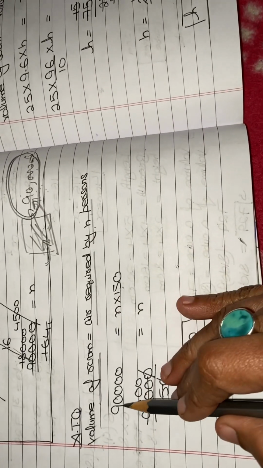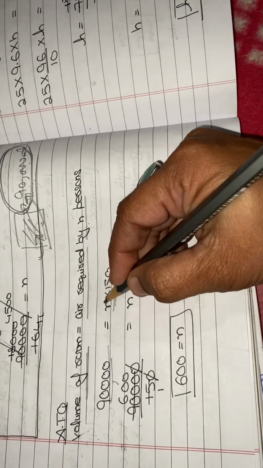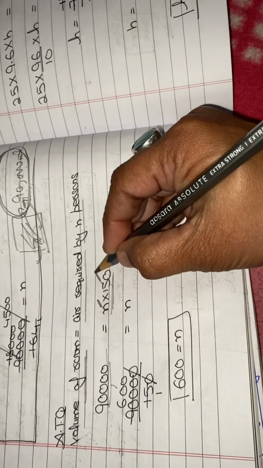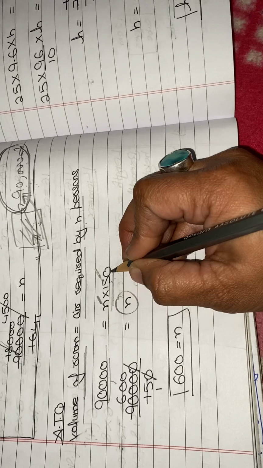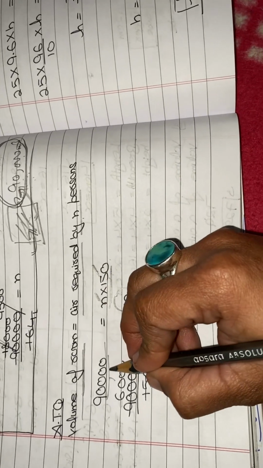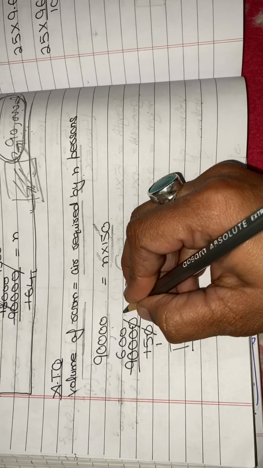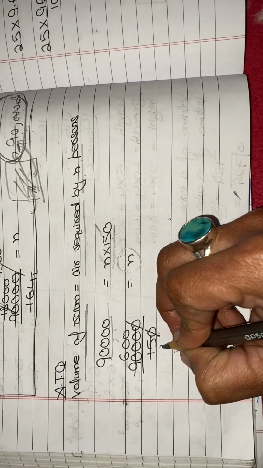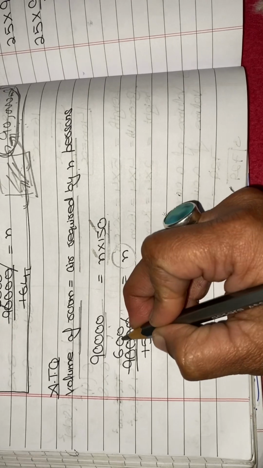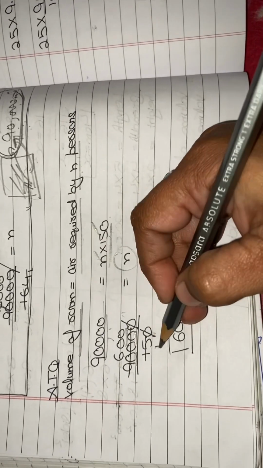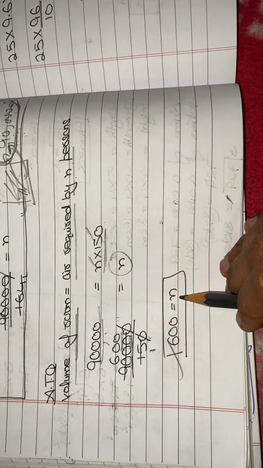So we are going to equate it, that is 90,000 is equal to n into 150, where n is the number of persons and 150 is the air required by one person. And we have to find n. So here the multiplication of 150 goes on left hand side, which is going to be divided there. So we cancel 0 by 0, and we know that 15 times 1 is 15 and 15 times 6 is 90. Two zeros are left there, which we are going to use. Means if you are going to divide 90,000 by 150, you will get 600. So clearly the answer is 600.